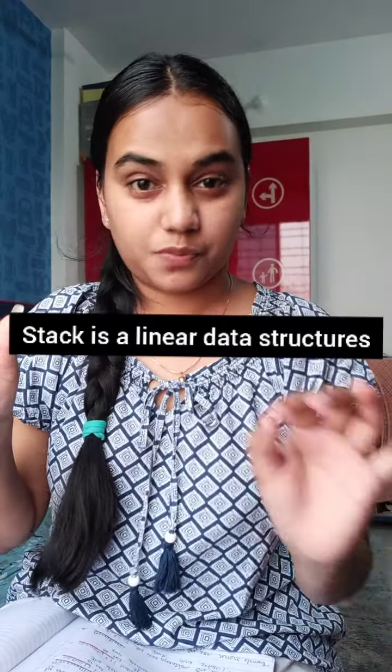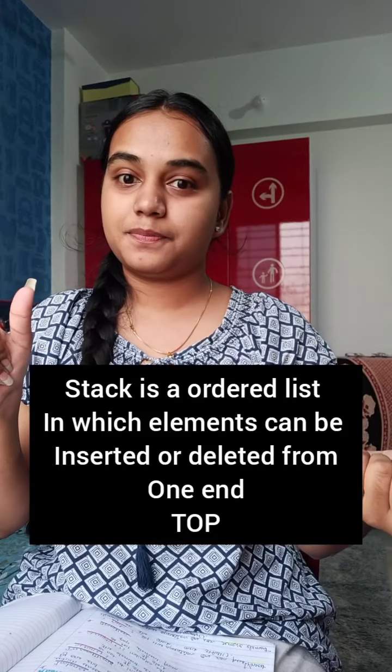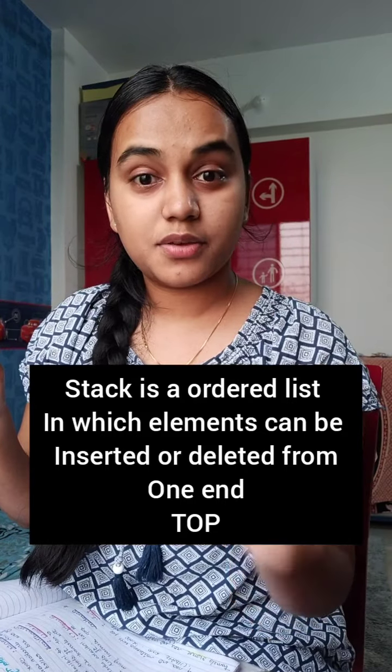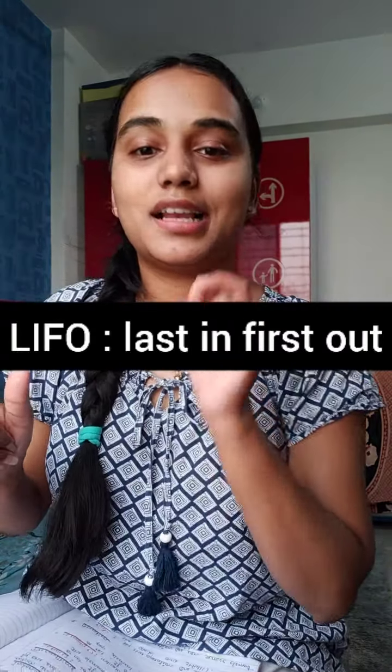What is stack? Stack is a linear data structure. Stack is an ordered list of elements where insertion and deletion can be performed only through one end, and that end is top. This principle is called the LIFO principle.